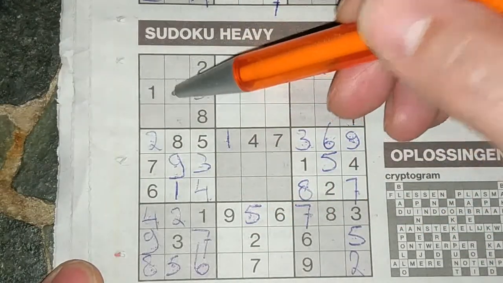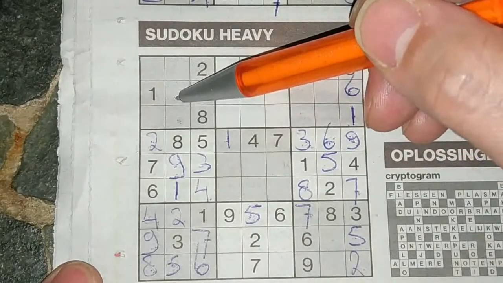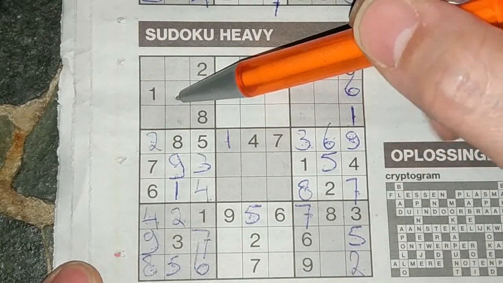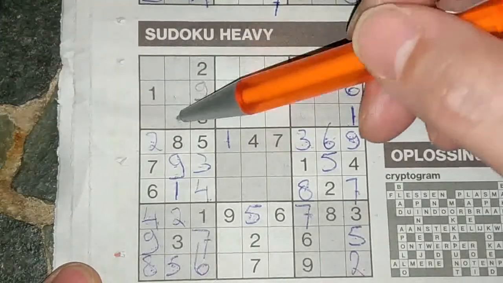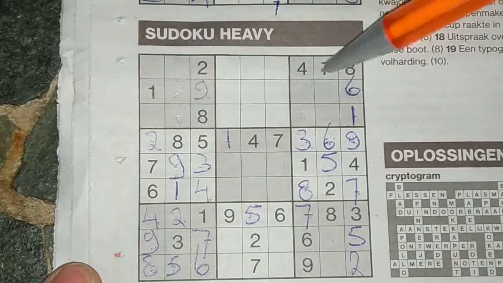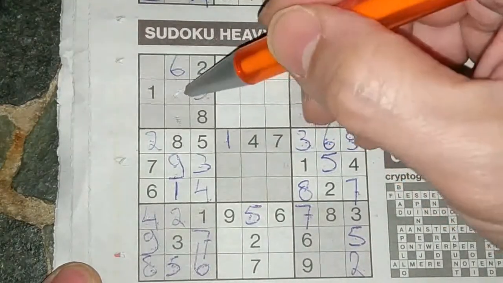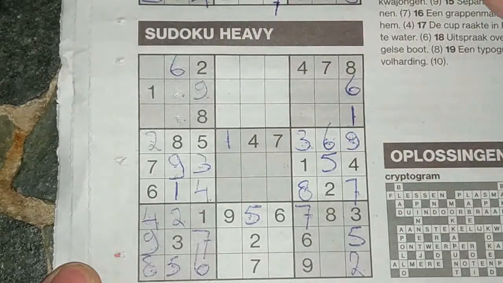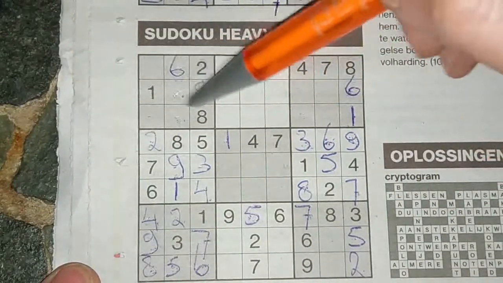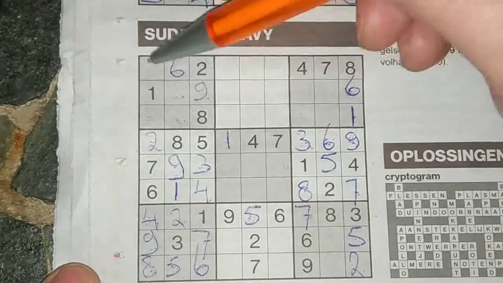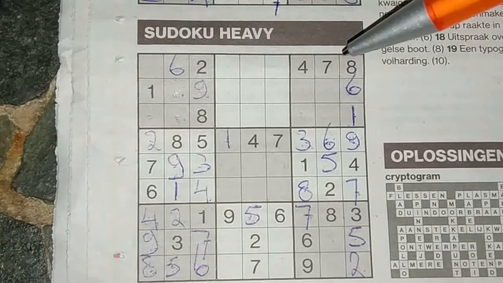The numbers are 4, 7, and 6. I see here 4 and 7, so 1 digit left. That's the 6. Here we have a pair, 4 and 7. The other 2, 5 and 3. I cannot fill this yet, need to wait.